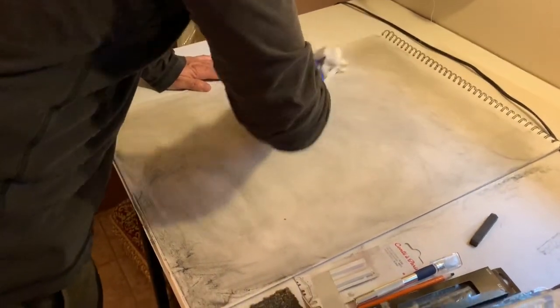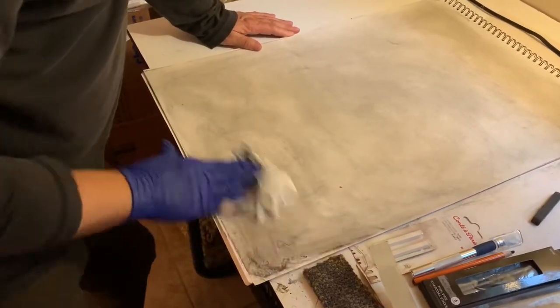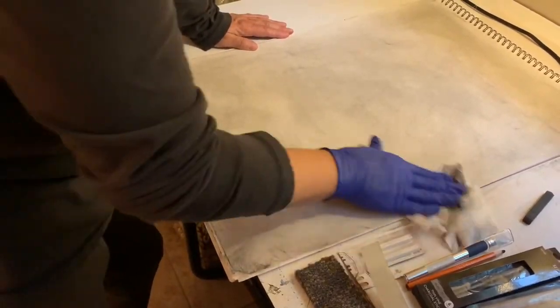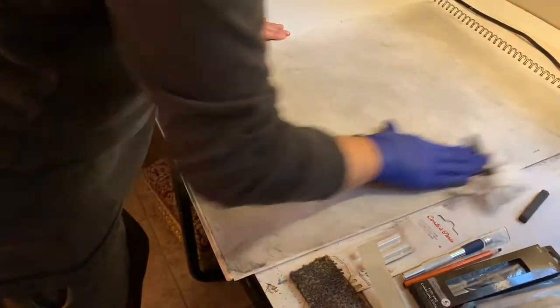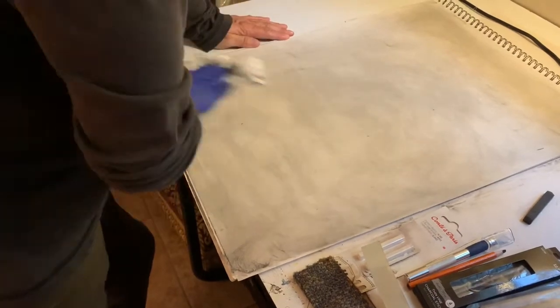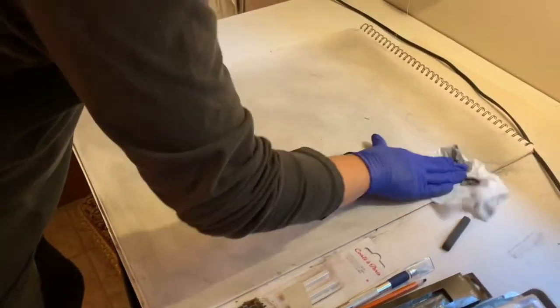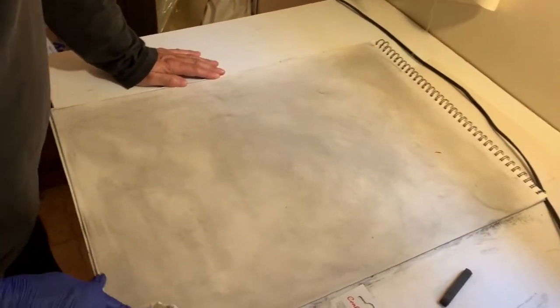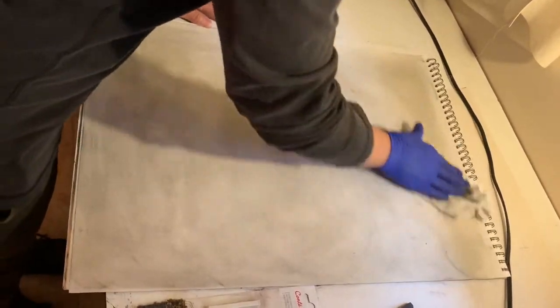You can see I'm doing swirls, circular motion. Okay, so you can see that that's not even, and that's how I like it.